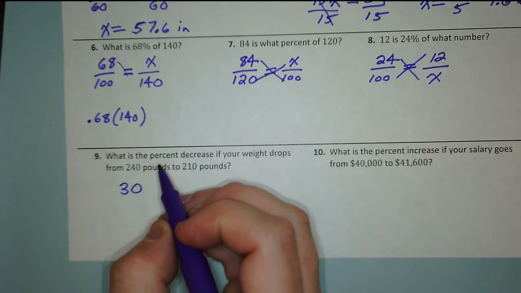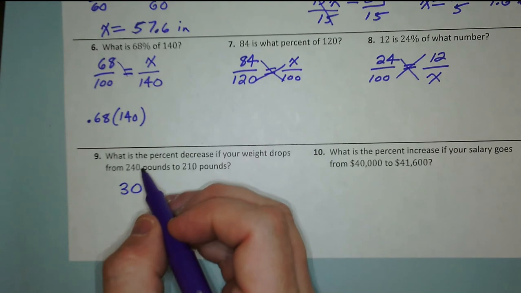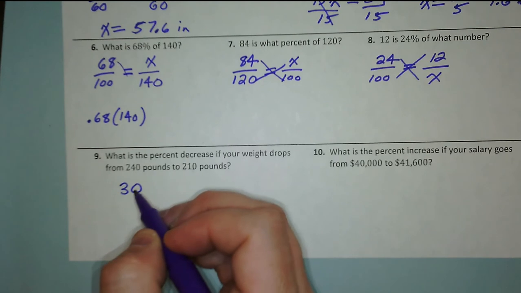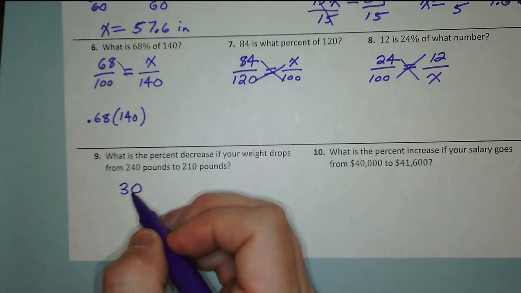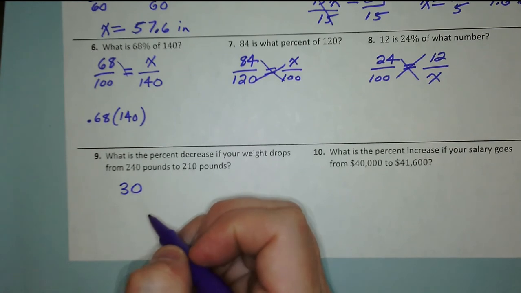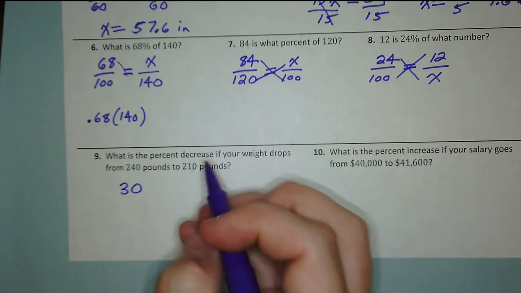But if you weigh 500 pounds and you lose 120 pounds, that's not 50%. That's less percent. Just like 30 pounds is not 120 pounds. So losing 30 pounds is not going to be a 50% drop, because a 50% drop would have been 120 pounds. But here, all we do is this.